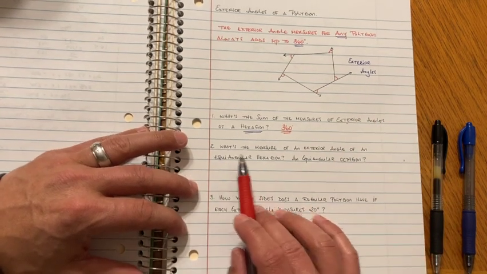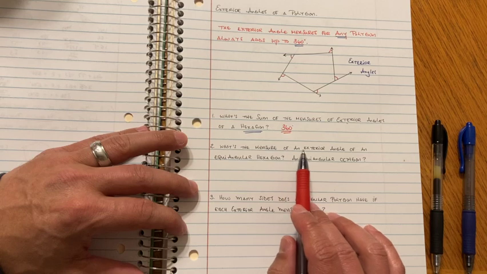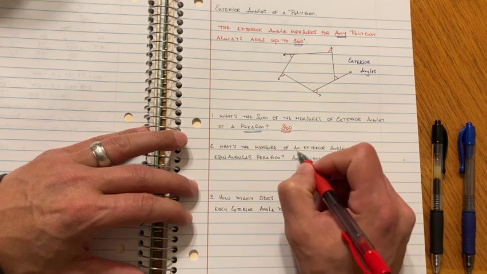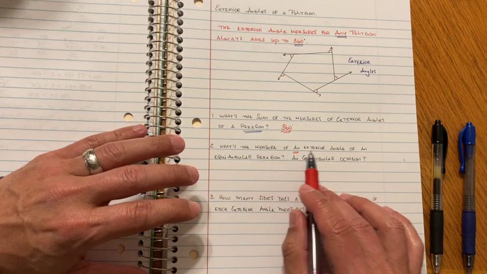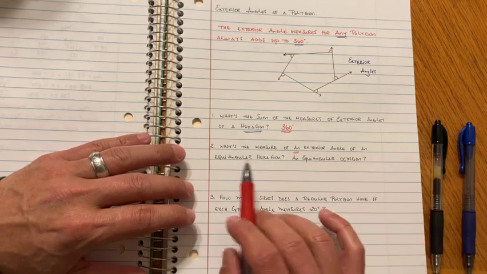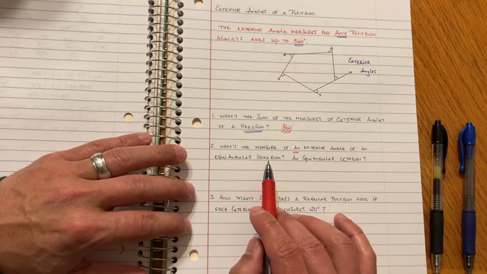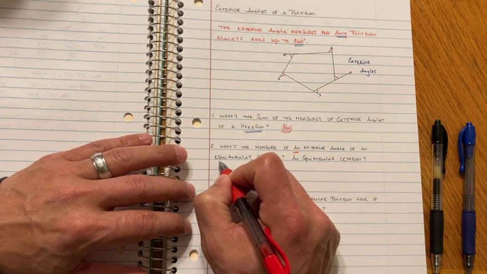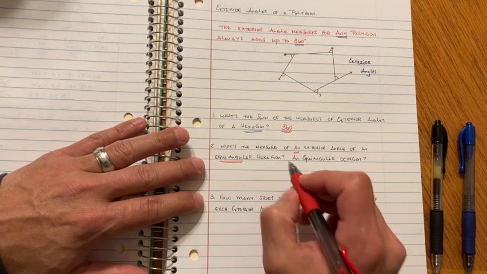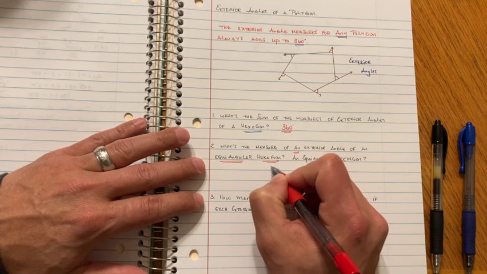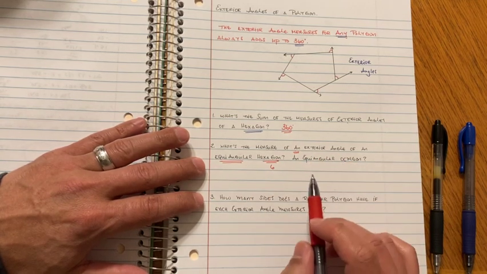All right, number 2. What's the measure of an exterior angle? That means only one, not the total. What's the measure of an exterior angle of an equiangular hexagon? Equiangular means all the angles are the same. Remember how many sides a hexagon has? A hexagon has 6 sides.